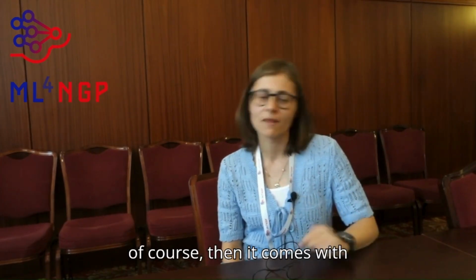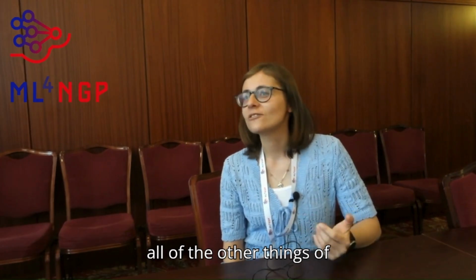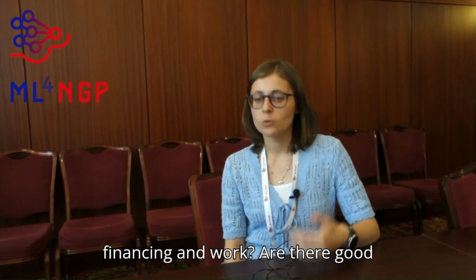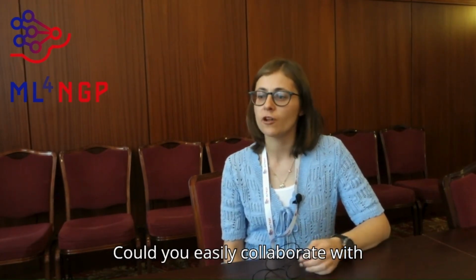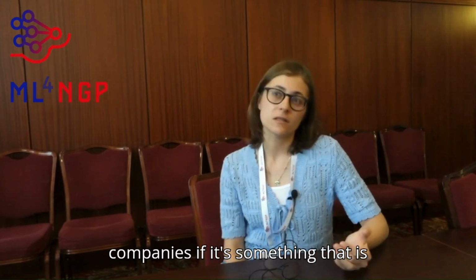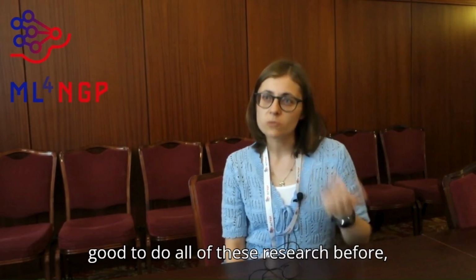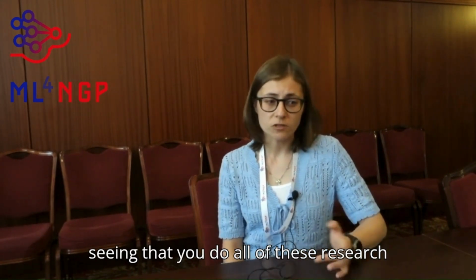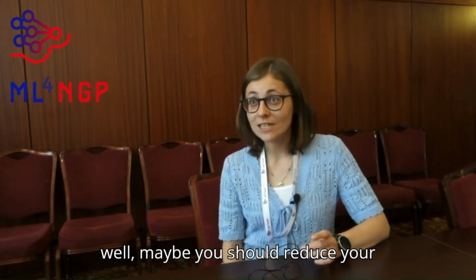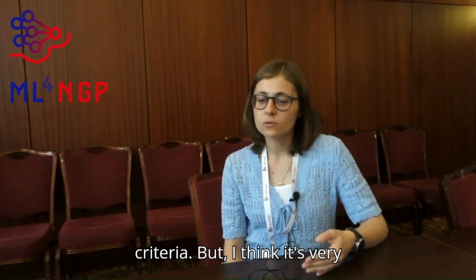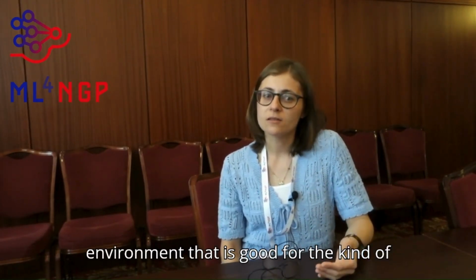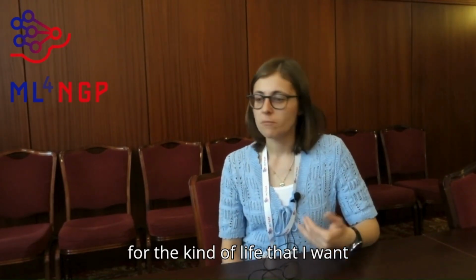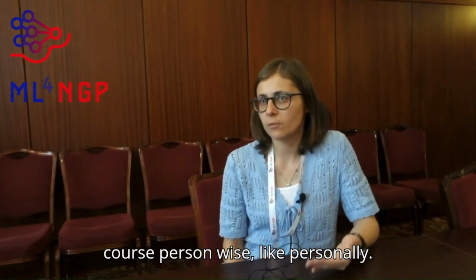And of course, then it comes with all of the other things: is this country good in terms of financing your work? Are there good opportunities for funding acquisition? Could you easily collaborate with companies if that is interesting for you? So I think it's good to do all of this research before, even before applying. But if you do all of this research and you don't find anywhere to apply, well, maybe you should reduce your criteria. But I think it's very important to see, is this an environment that is good for the kind of research that I want to do, but also for the kind of life that I want to have, work-wise, but of course, personally.